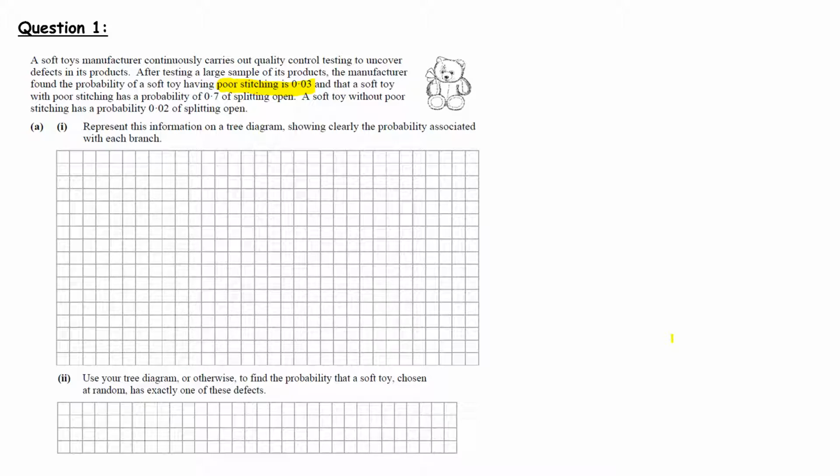So this bit is poor stitching is 0.03. And that a soft toy with poor stitching had a probability of 0.7 of splitting open. A soft toy without poor stitching had a probability of 0.02 of splitting open.